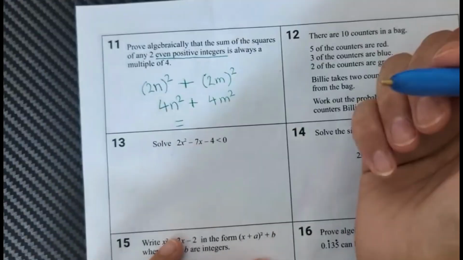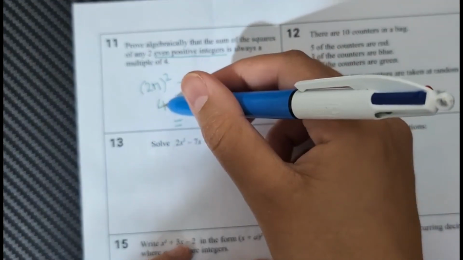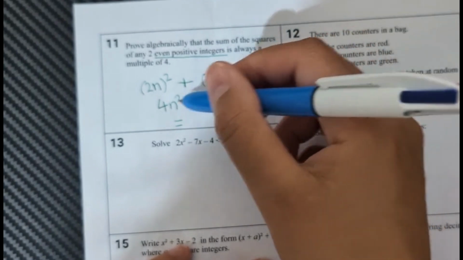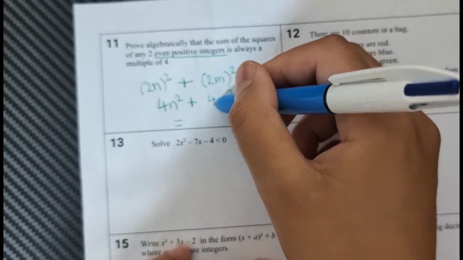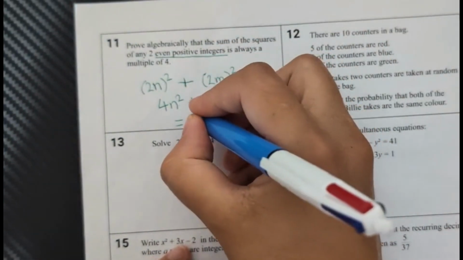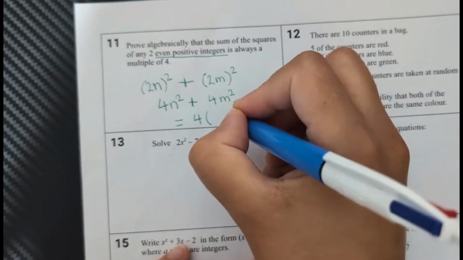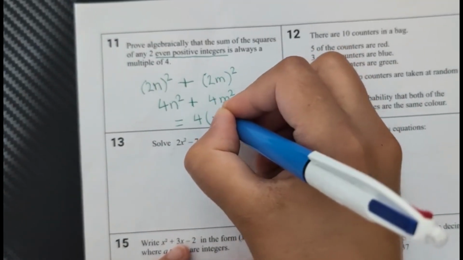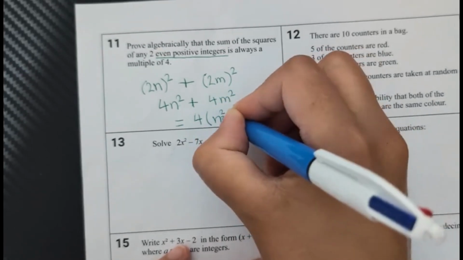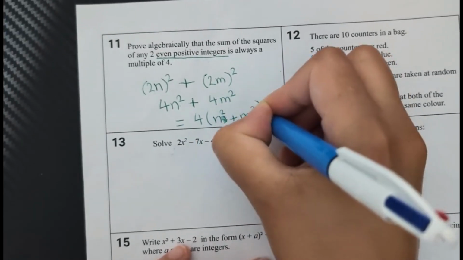Now I can see I've got a common factor of 4. The 4 is being multiplied by n squared and by m squared. So I can pull that 4 out and factorize this expression. It becomes 4 times n squared plus m squared.